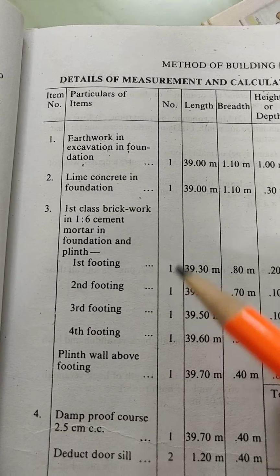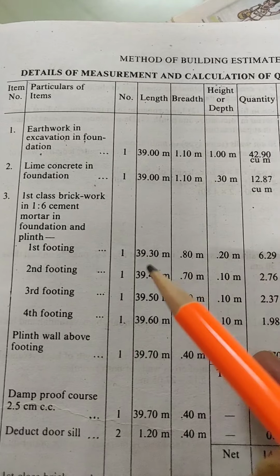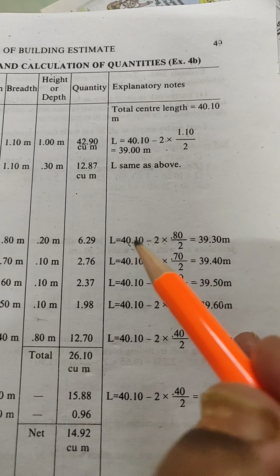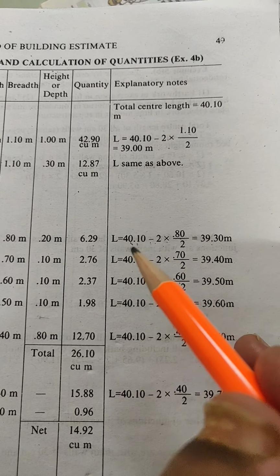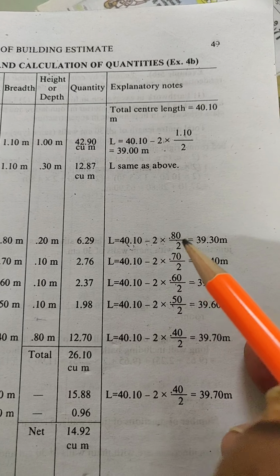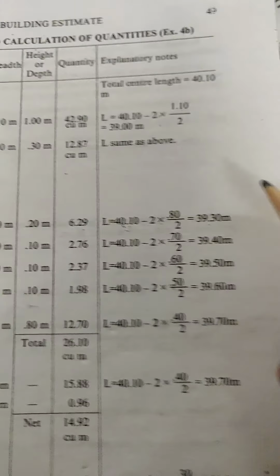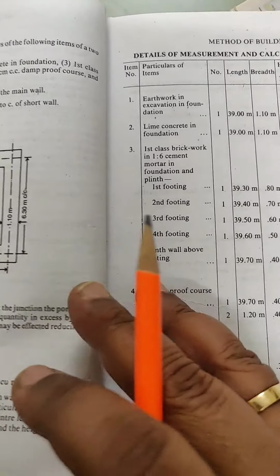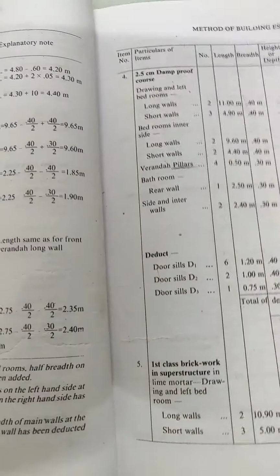For first class brickwork, first footing, 39.3. How was this 39.3 arrived at? It is the center line, total center line minus 2 junctions. So here for the junctions, the width of the first footing is 0.8 meter. It is to be taken from the earlier drawing.